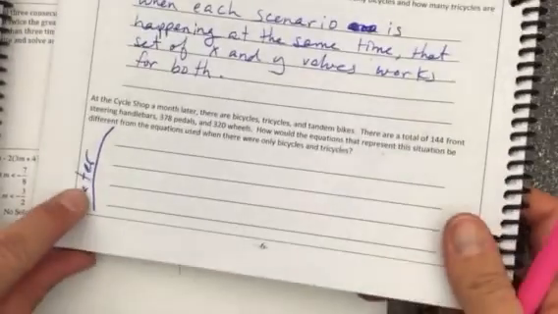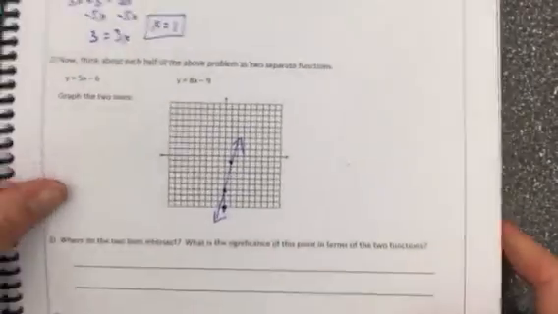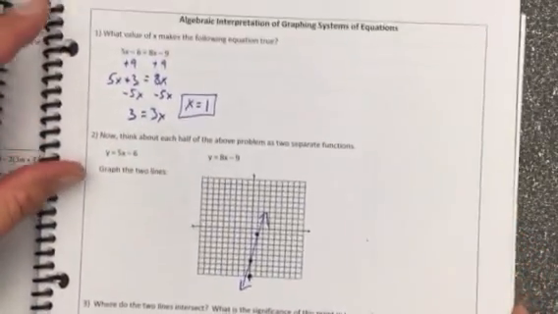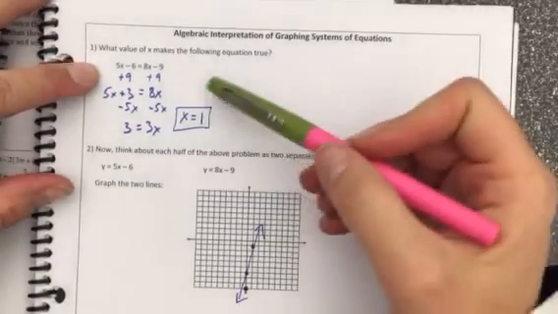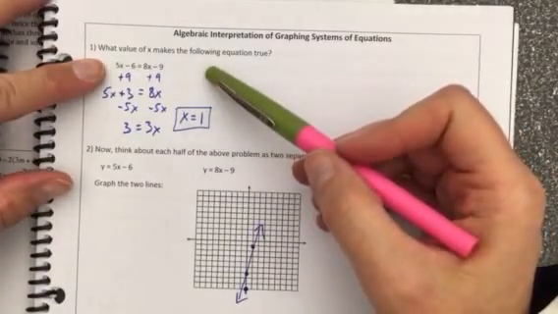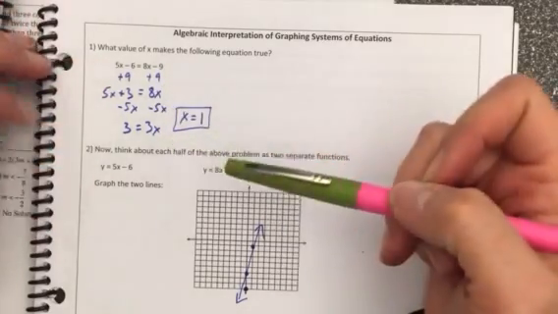Okay, we're doing this later. You can write later on it. And then here, we start out with something pretty straightforward. What value of x makes the following equation true? Well, we just solve for x, so there you go.